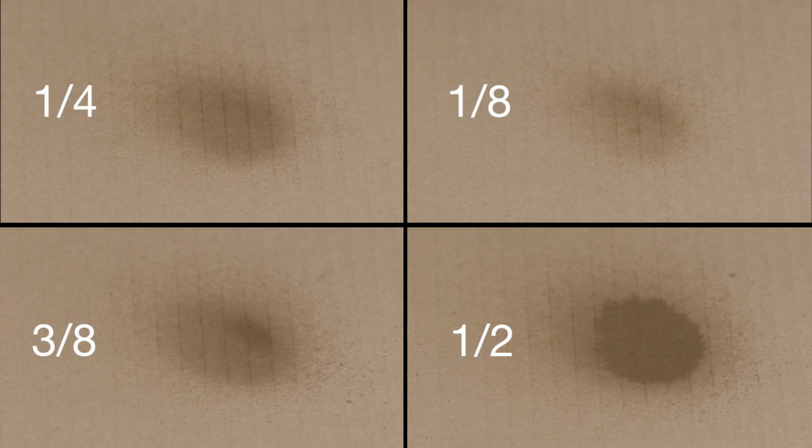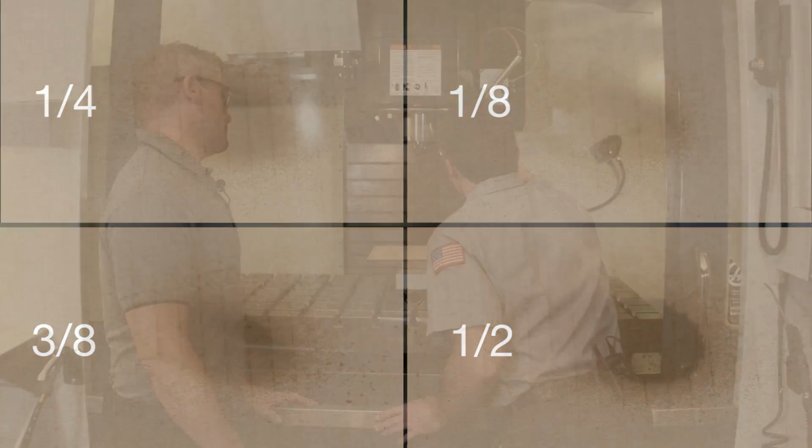That's right. Base setting is quite light. The quarter setting is probably the most commonly used. The 3/8 setting is getting a little heavy, and the half is probably too much oil for most applications.